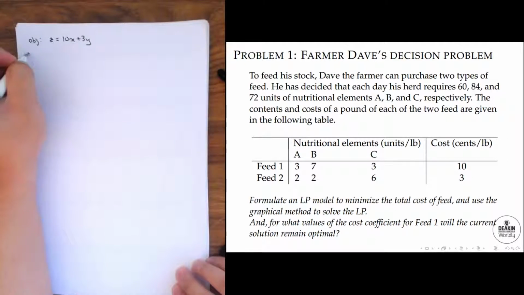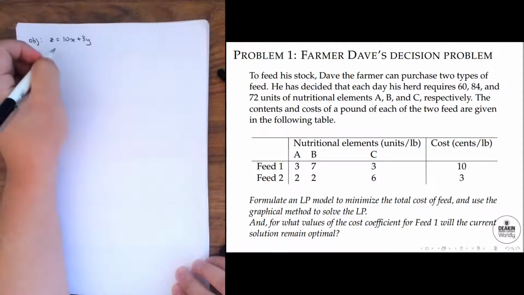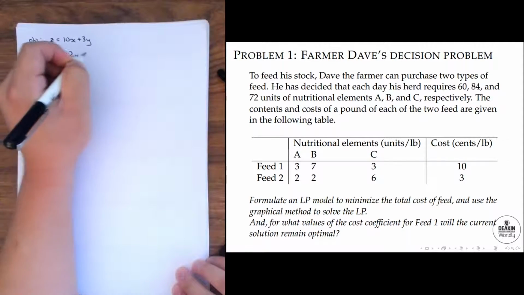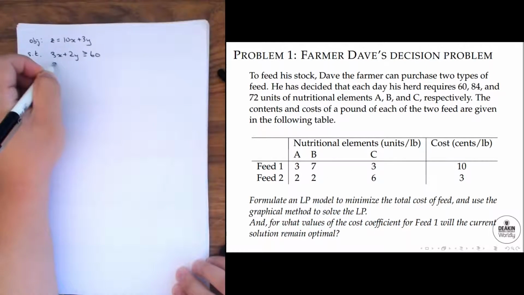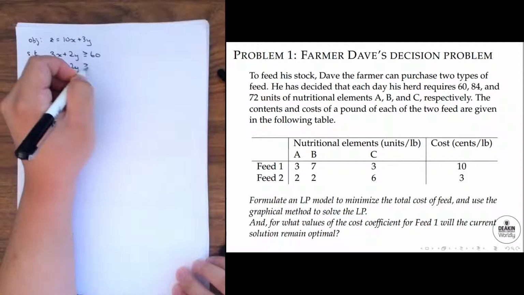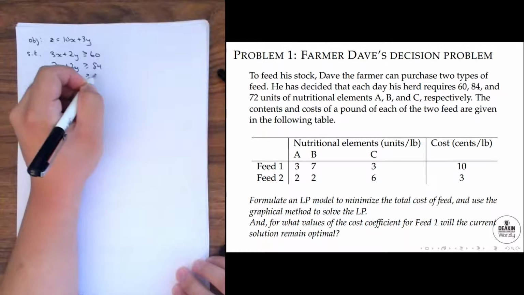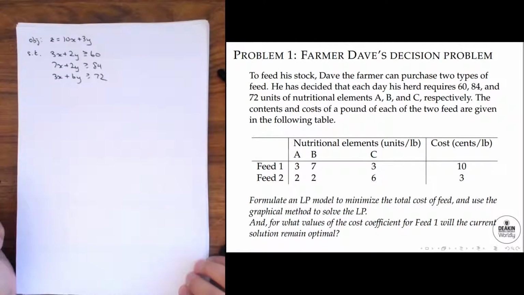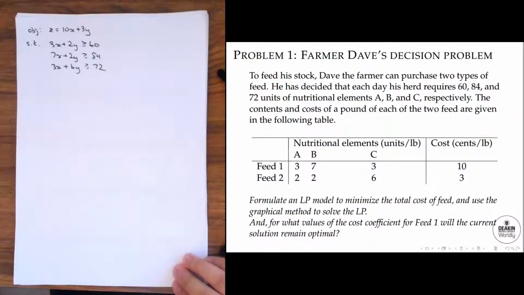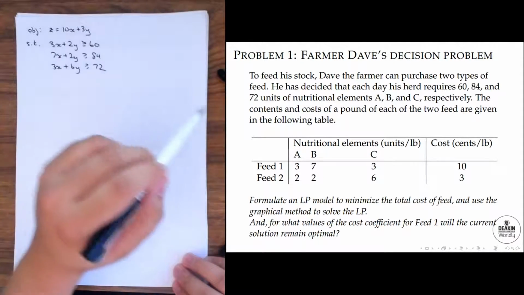Alright, and then the constraints: constraint A, 3x plus 2y is greater than or equal to 60; 7x plus 2y is greater than or equal to 84; and 3x plus 6y is greater than or equal to 72. So basically now we can start sketching the graph to get an idea of what our feasible region would be. Some of you had a bit of trouble doing that, since it might have been a while since you drew a linear graph. Since each of these is an inequality, you can sketch them on the graph as a straight line, and then shade in a particular area.